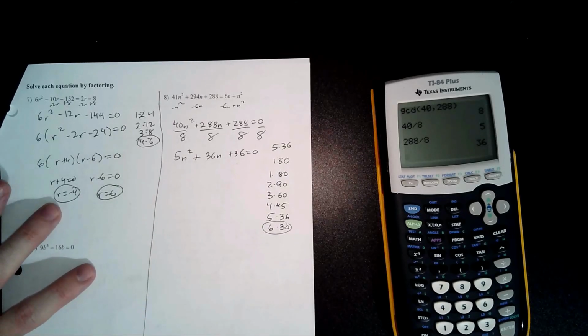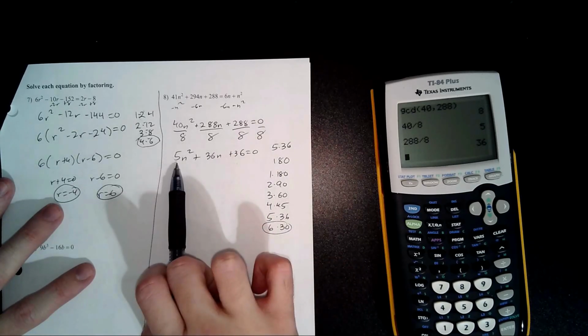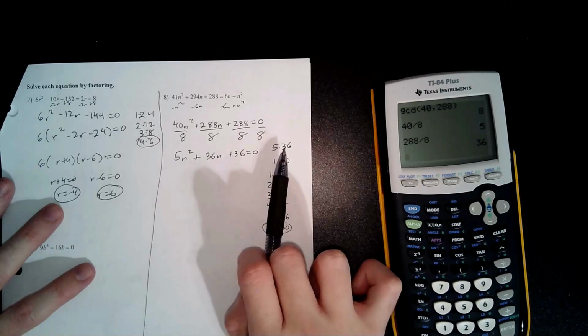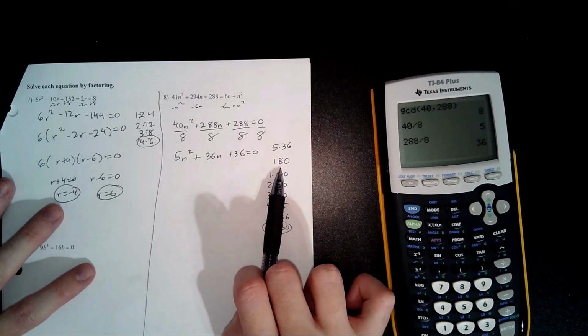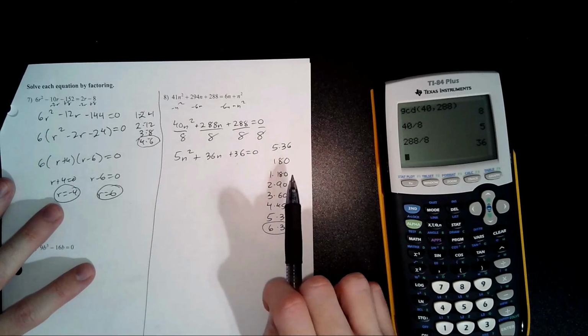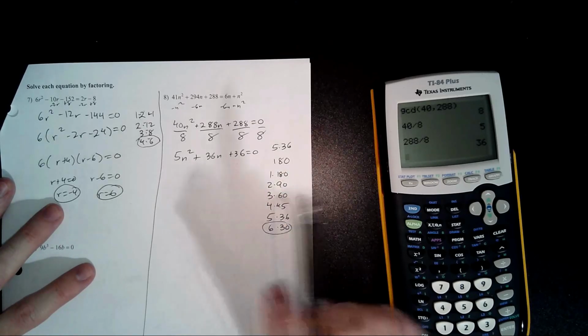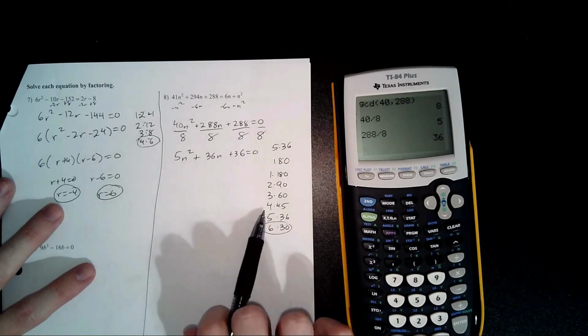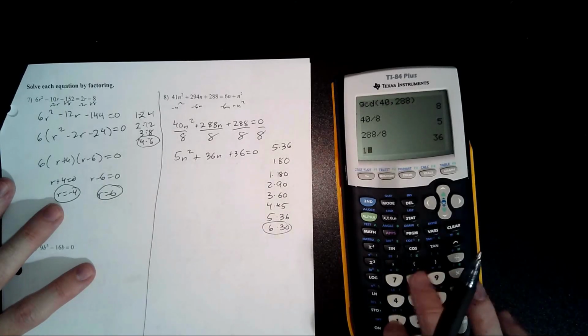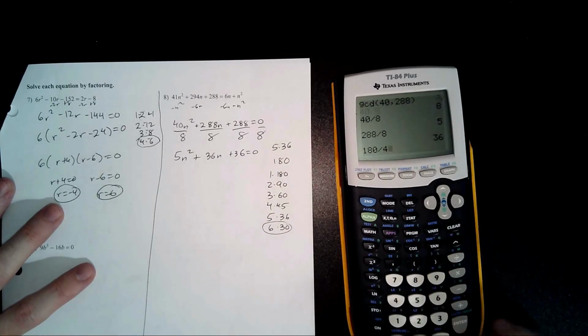I'm going to pause and let people catch up in case they're still writing. Again, what we did was this number here, the 5, times this 36 to get 5 times 36, or 180. We kept on writing all the numbers that multiply to 180 off to the side. If you're struggling with figuring these numbers out, for instance, if you wanted to figure out this 4 and 45, you just do 180 divided by 4, and it will give you 45.